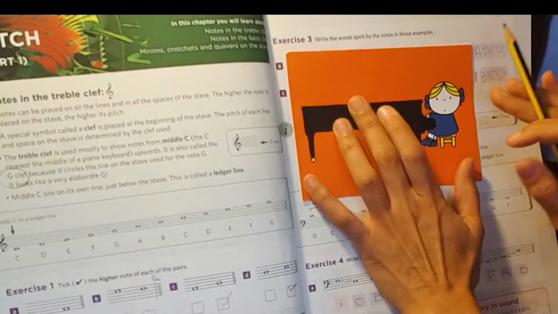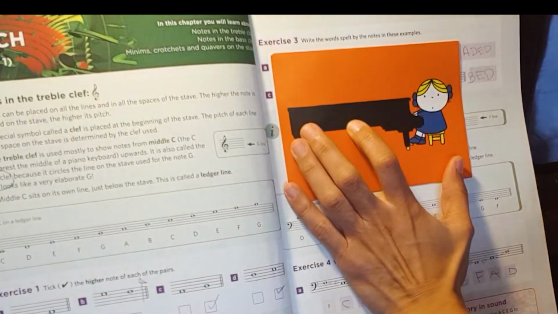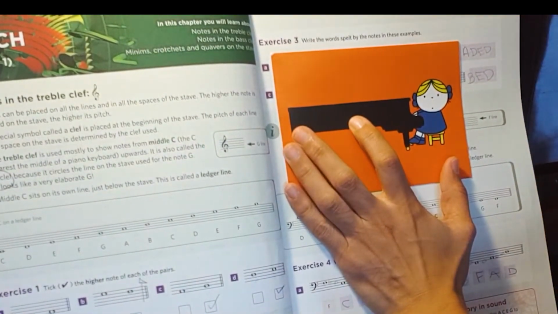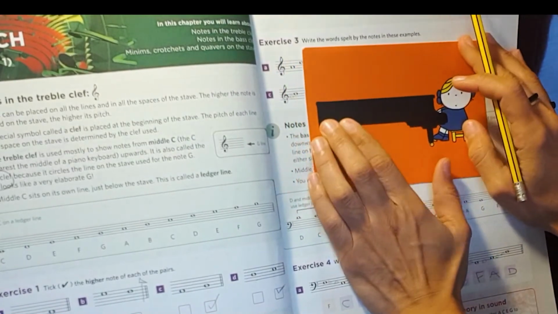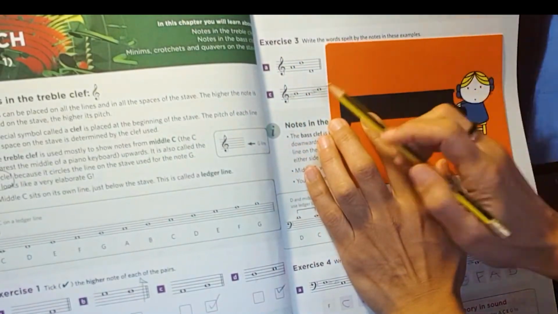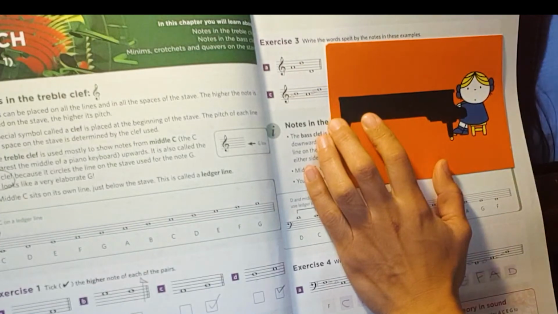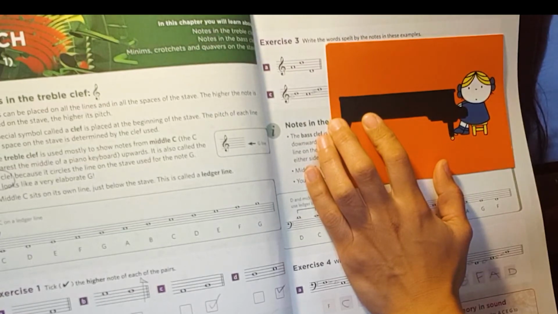Okay. Exercise 3. Write the words spelled by the notes in these examples. A. I'm gonna give you a few seconds, or if you prefer, just pause the video, please. And here we go.